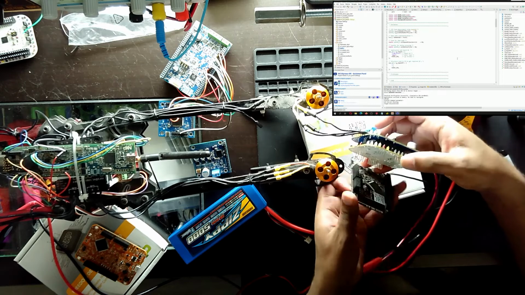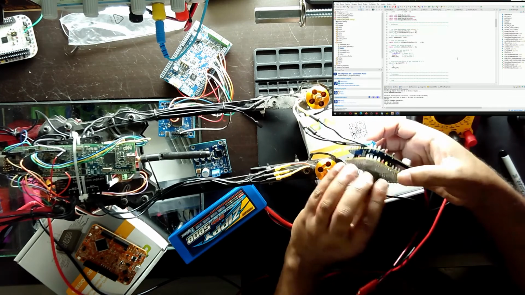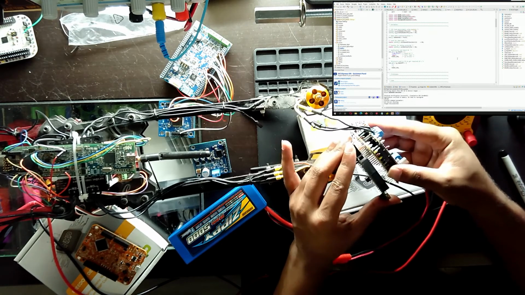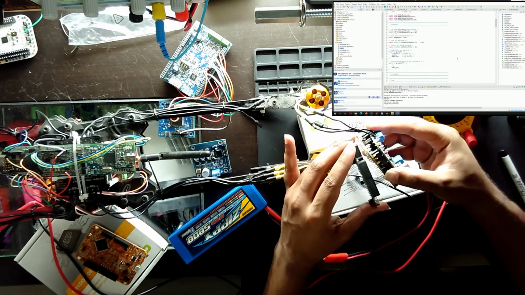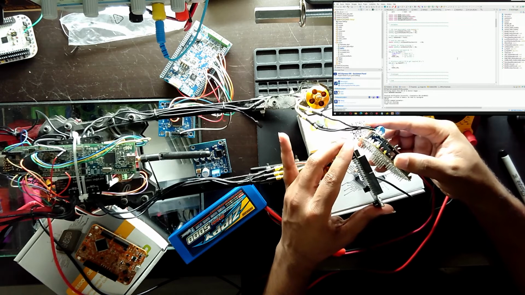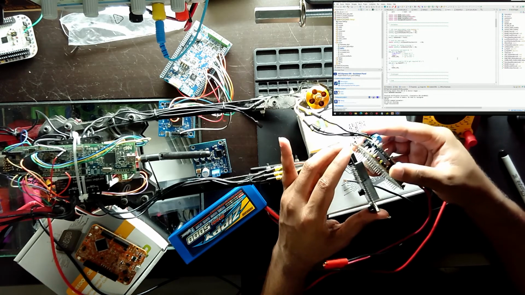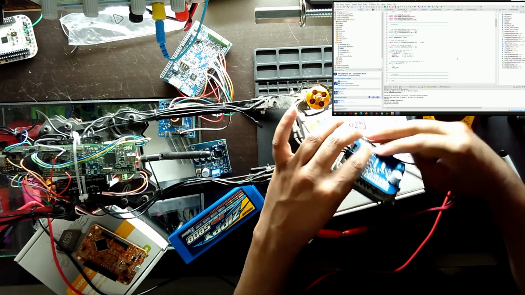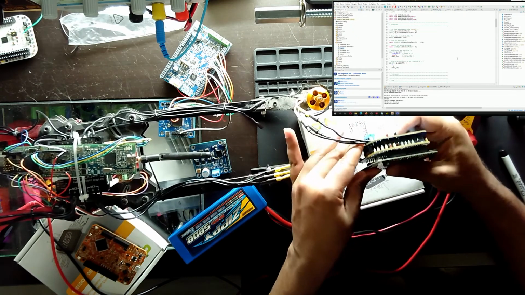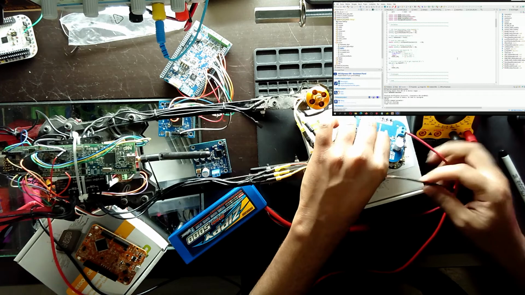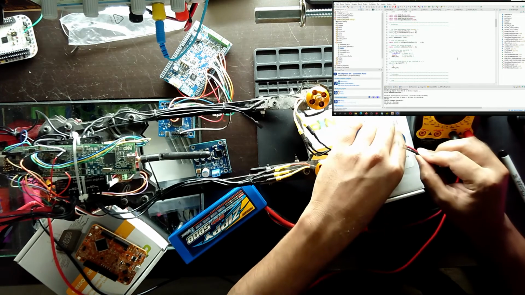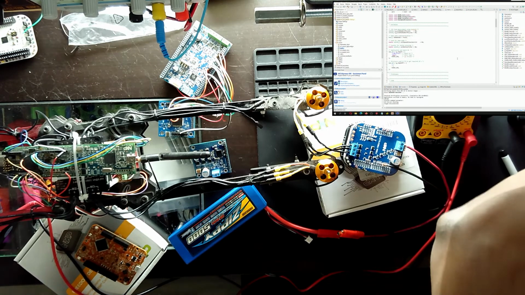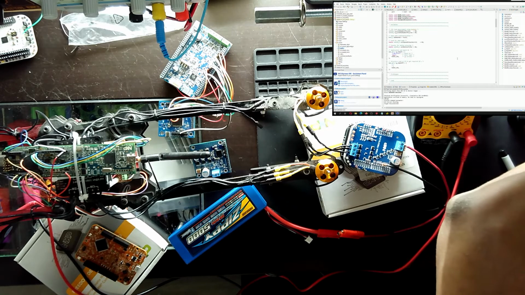I'm going to insert this back, to show that so far I don't think I've blown up anything. Well, this wire has come off. I already measured the voltage, so it wasn't a loose connection, at least when I was testing it.